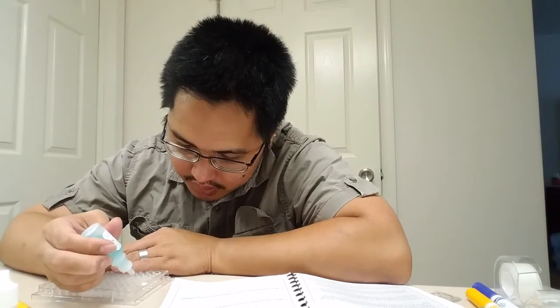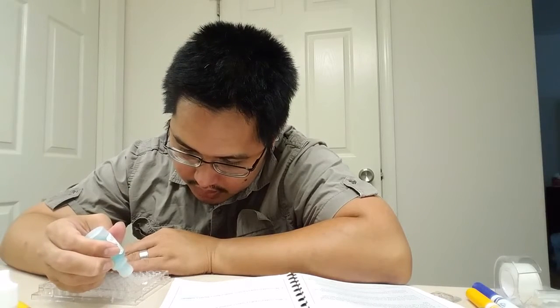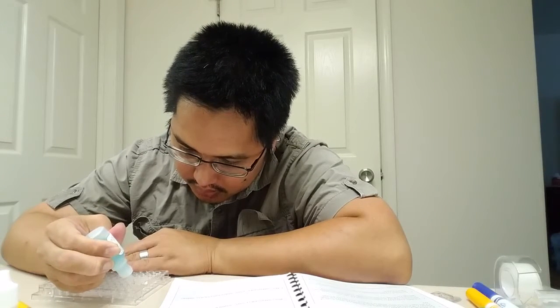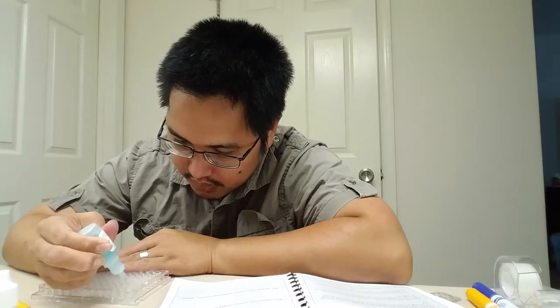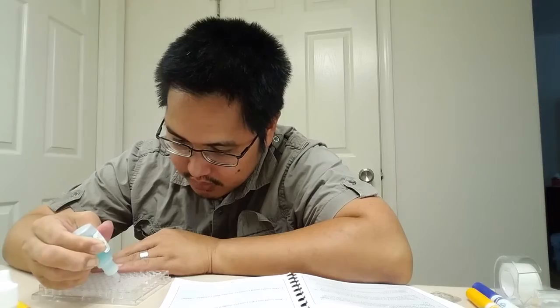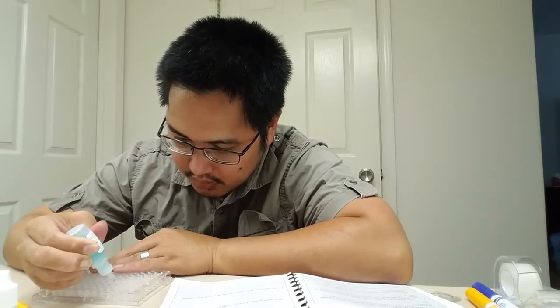Now we're going to use copper nitrate in the next one. We're going to go across B1 through B4, 3 drops each. This is a blue solution.